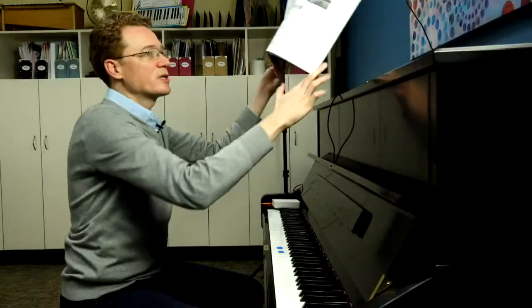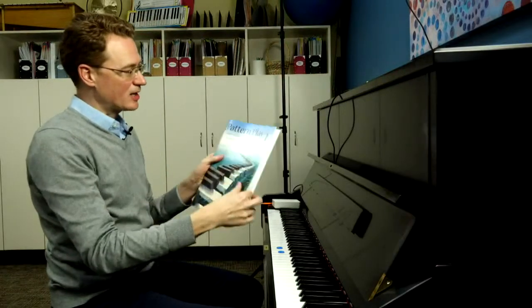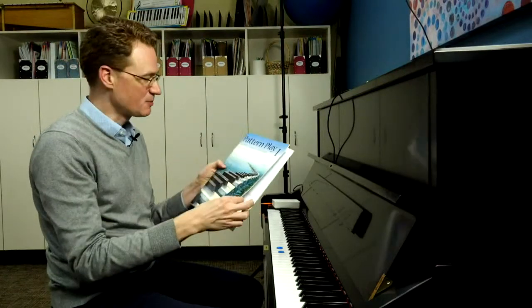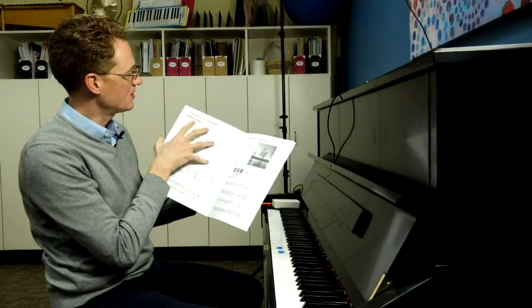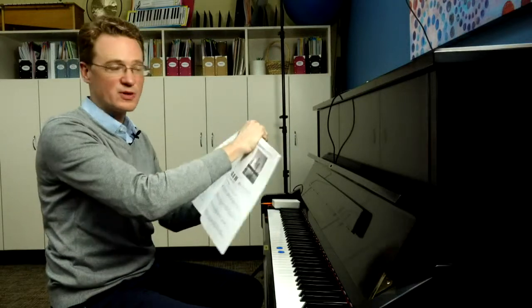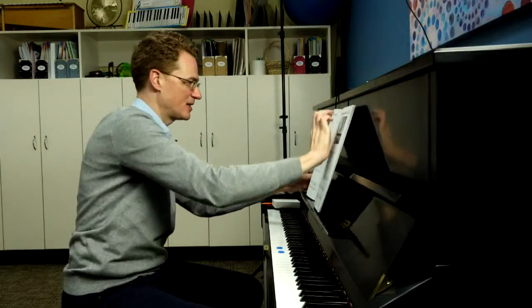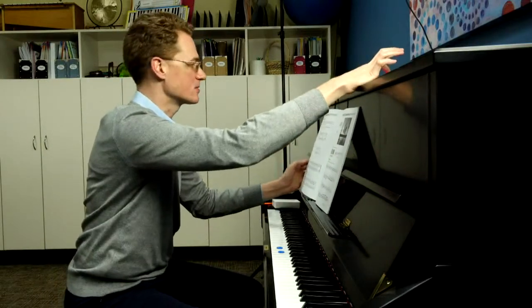Now, today I'm going to be playing an accompaniment from Pattern Play. This is a book I often like to use in these jam sessions. And I'm using the accompaniment called Reflecting. Let me play that for you so you get used to how that sounds.